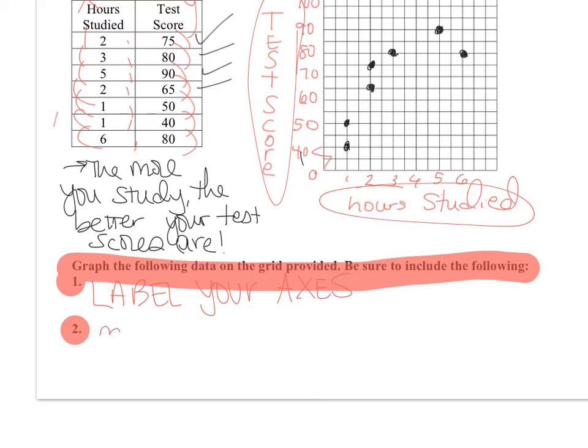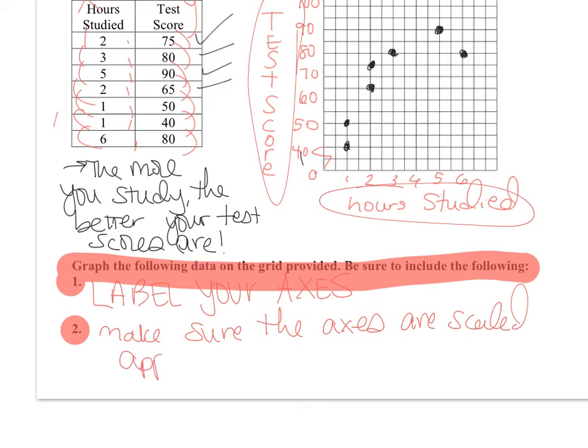And the second thing, make sure the axes are scaled appropriately. When you scale your axes, these have to follow some form of pattern. You can't go 1, 5, 8, 9, 12, 15. It has to go in some pattern. If you want to skip a certain amount of values, you can do this little heartbeat symbol right here and then start lower so you can spread out your data.